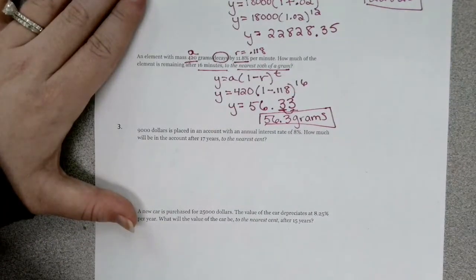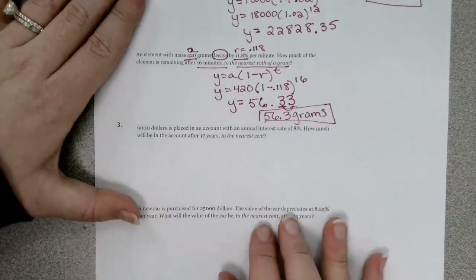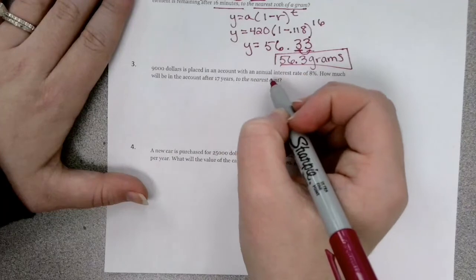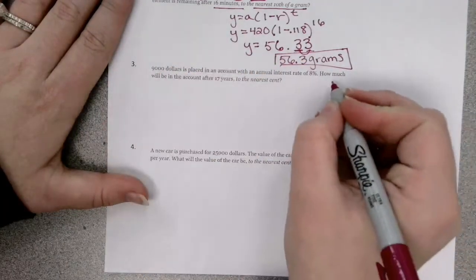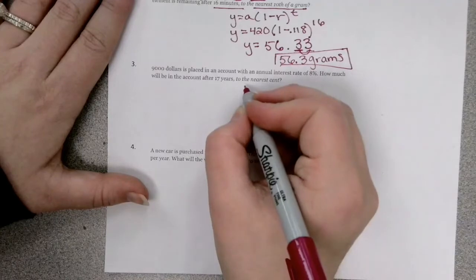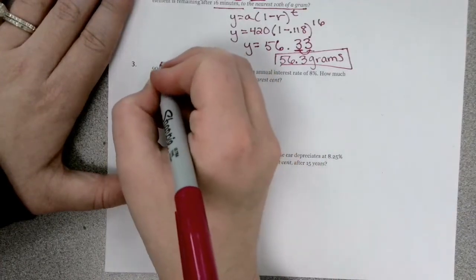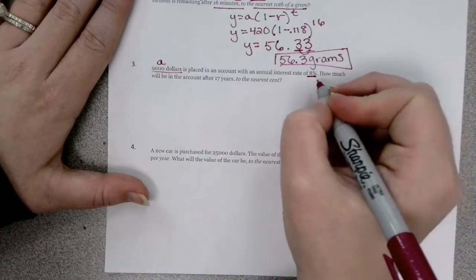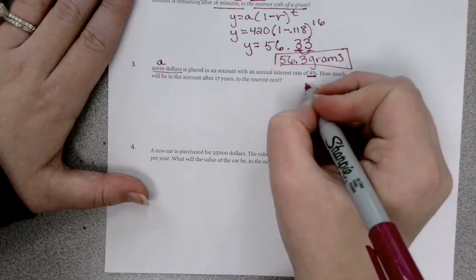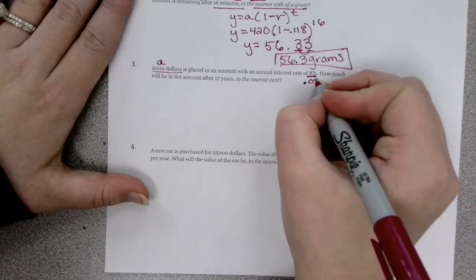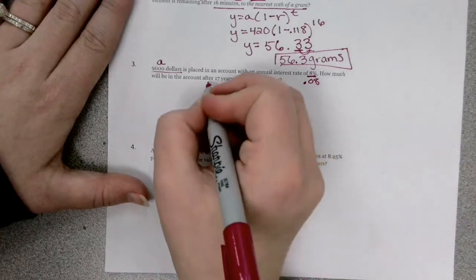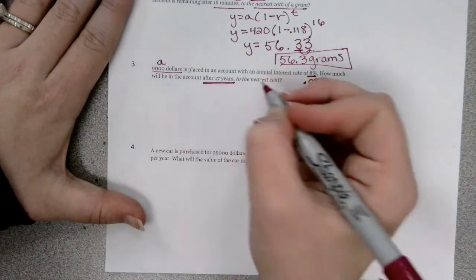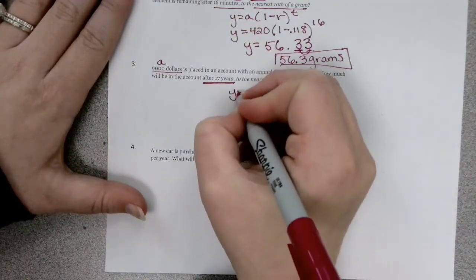Now, if we look at number 3, $9,000 is placed in an account with an annual interest rate of 8%. How much will be in the account after 17 years to the nearest cent? So $9,000 is our starting amount. That's what was placed in the account. We have an interest rate of 8%. Now here's where you're going to maybe struggle with your percents. You got to move it over 2 decimal places, so it's 0.08. How much will be in the account after 17 years? So if you don't know anything about an account and annual interest rate, you're actually getting money in your account, so it's plus.